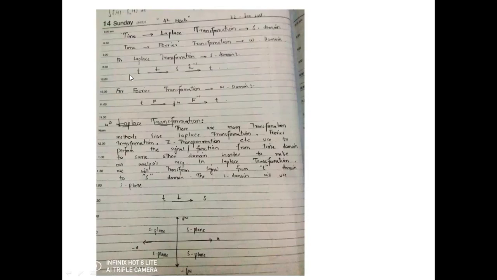So that transformation just makes our calculation easy. The transformation makes our calculation easy, so that is why we are using this transformation method. And at the end, we apply the inverse Laplace to get back our function in the time domain.